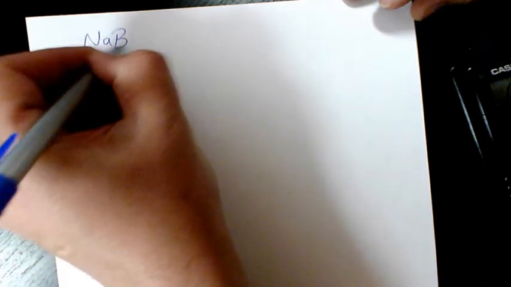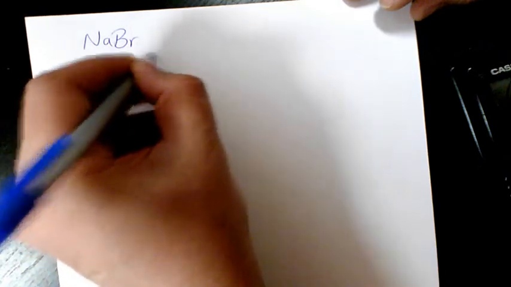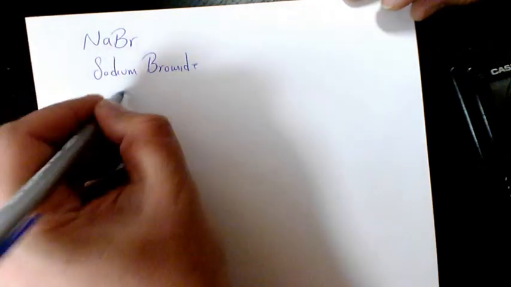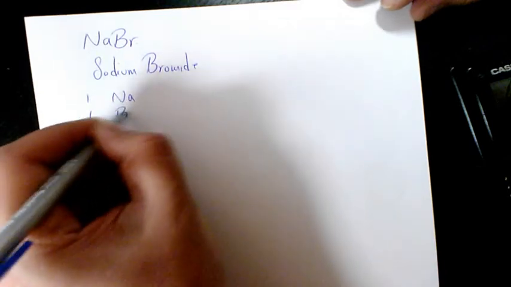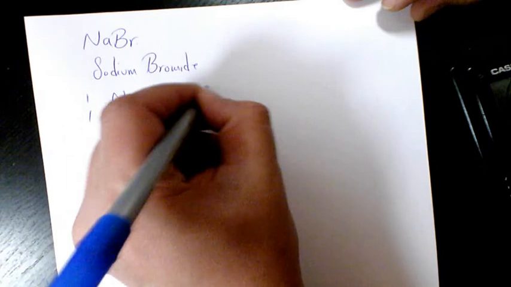Next example, our next compound is NaBr, which is sodium bromide. You have 1 atom of sodium and 1 atom of bromine. Sodium is 22.990.